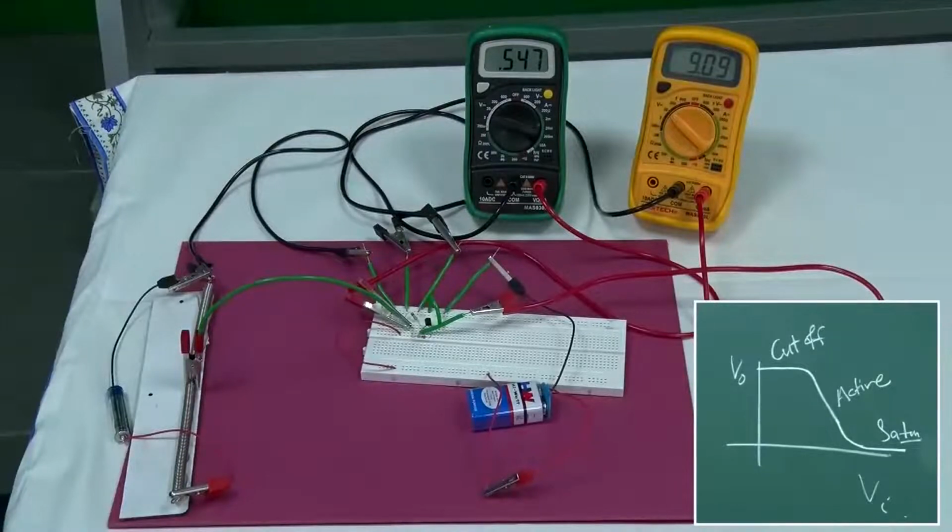So, we are moving towards that active region. The transistor is now conducting, the collector is doing some job, there are carrier injections from the emitter to the base, there is some IC, and there is some RL into IC drop on that 10 kilo ohm resistance, and therefore, the output voltage of the collector has gone a little bit down.